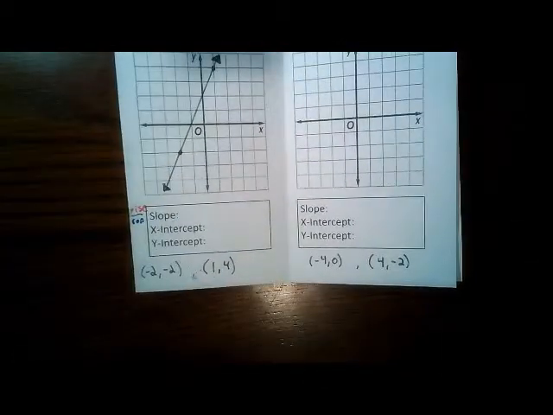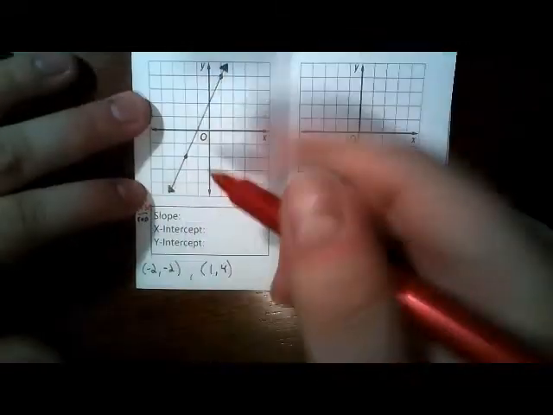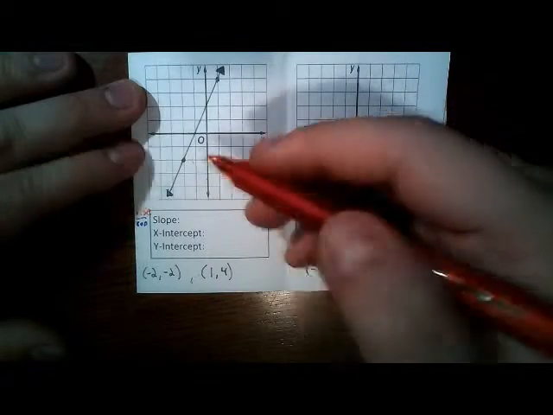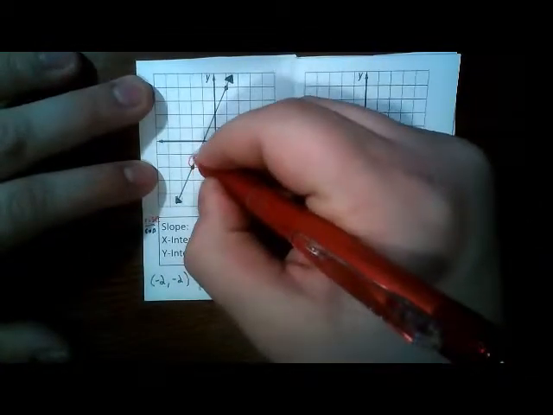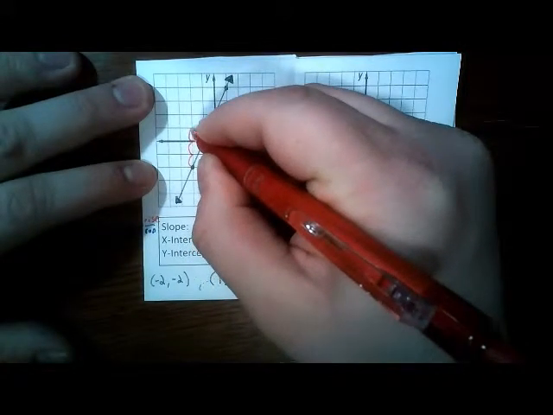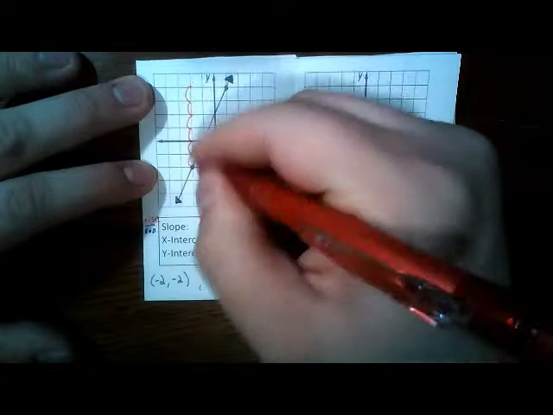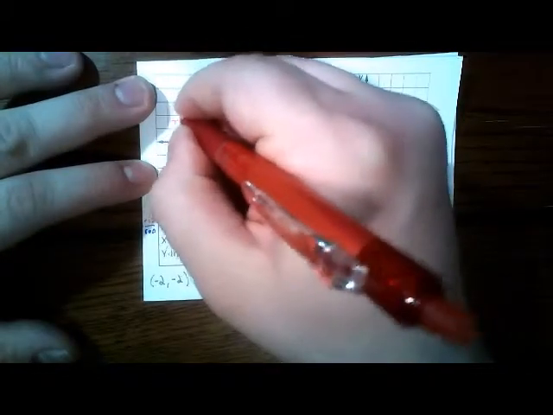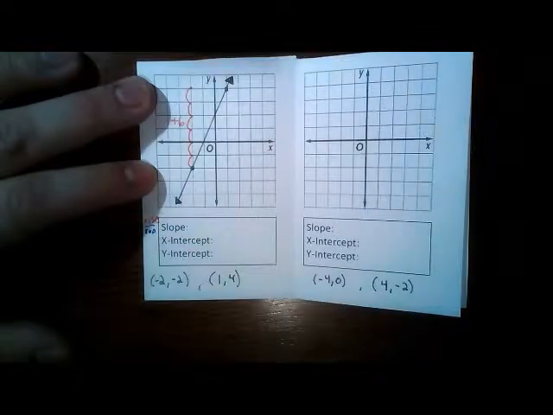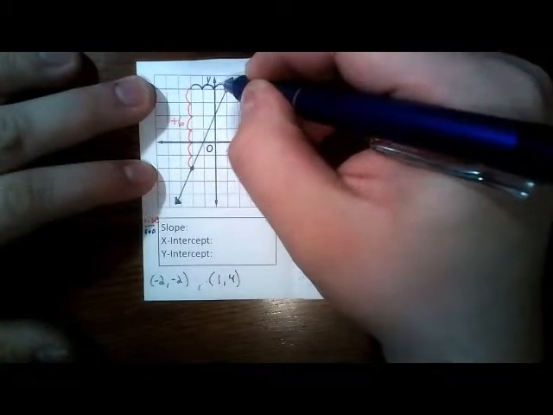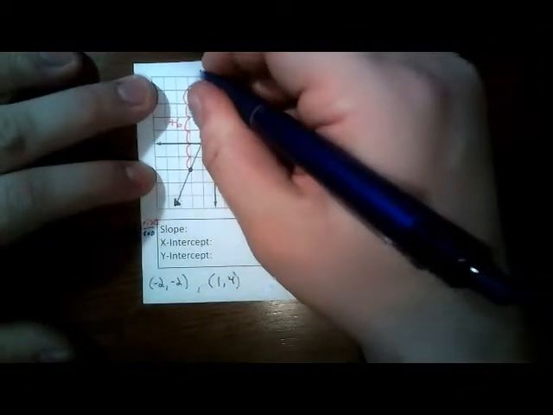And I'm going to use 2 colors because I think that's the best thing to do. So I'm going to find the rise and the run, the slope between these 2 points. So that's up 1, 2, 3, 4, 5, 6. So a rise of +6. And then count my run, which is 1, 2, 3. +3.